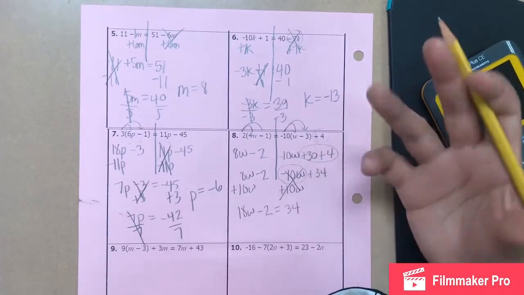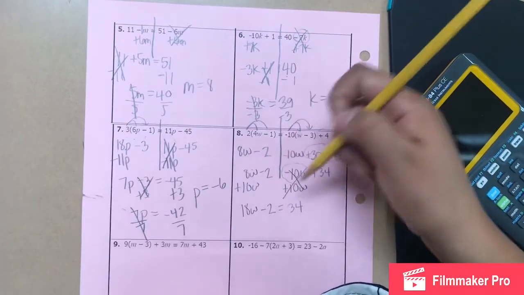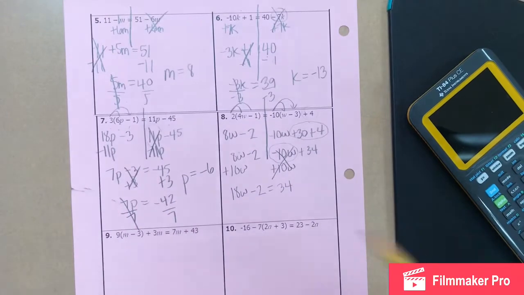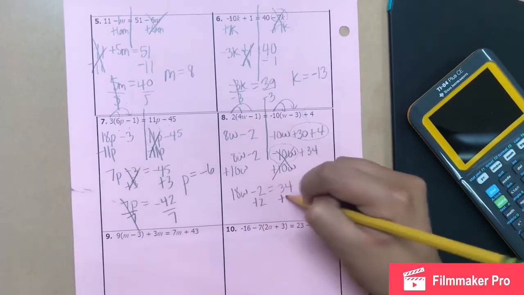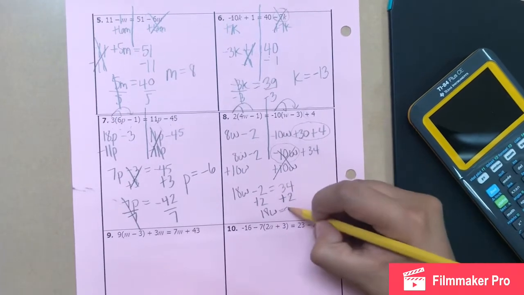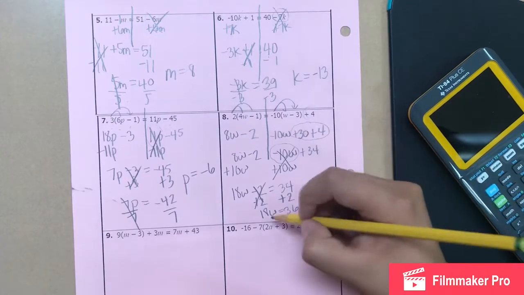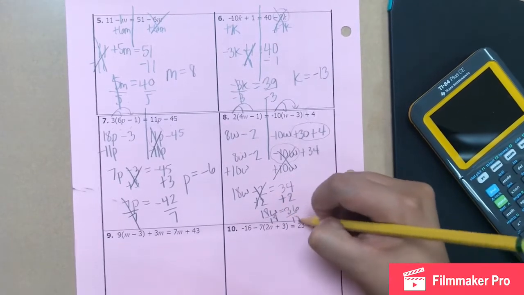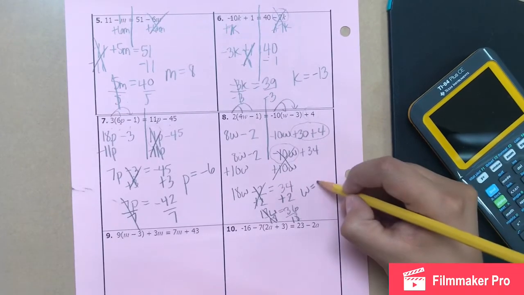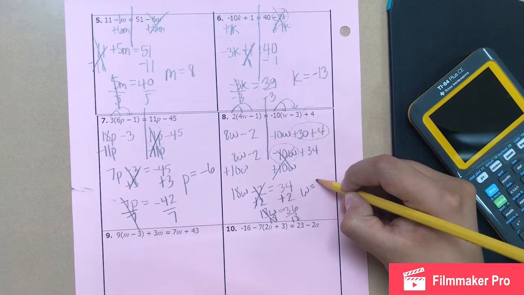Now it becomes a simple 2-step. I can't divide by 18 until I take care of that -2. The inverse of -2 is +2. I have 18w equals 34 plus 2 is 36, because those 2s cancel. Then I can divide by 18 to both sides. So I have w equals 36 divided by 18 is 2.